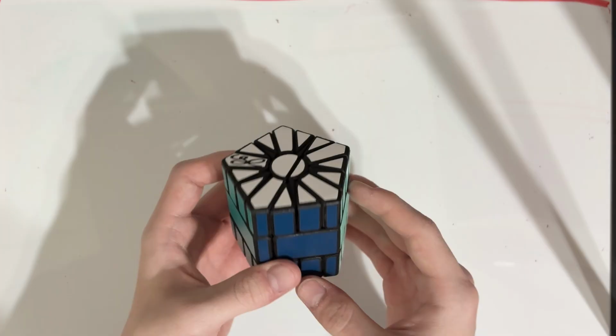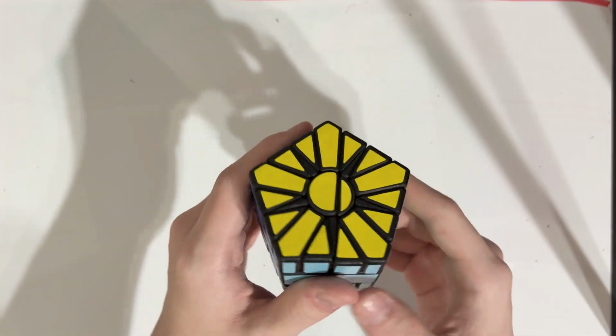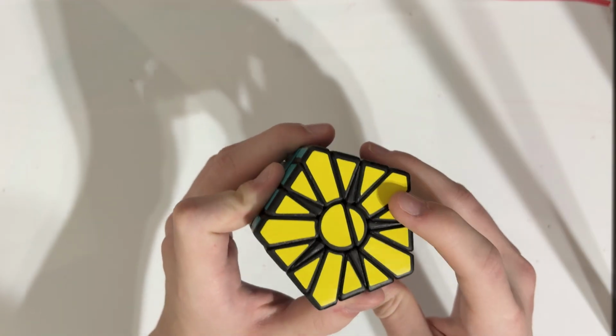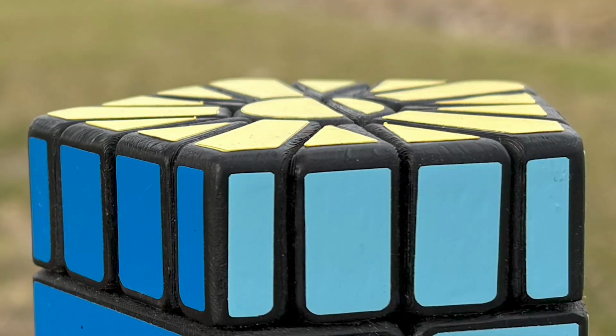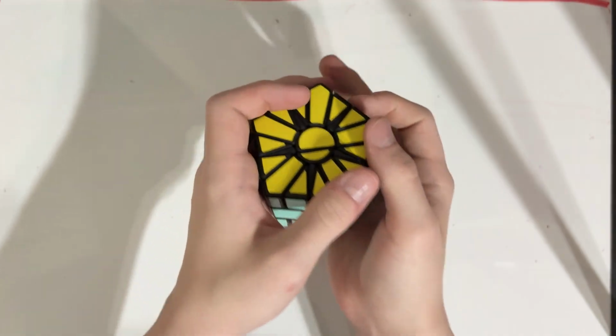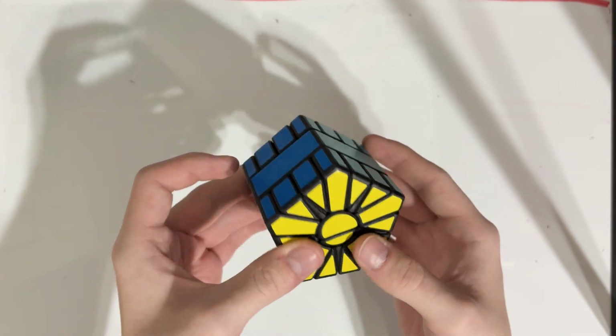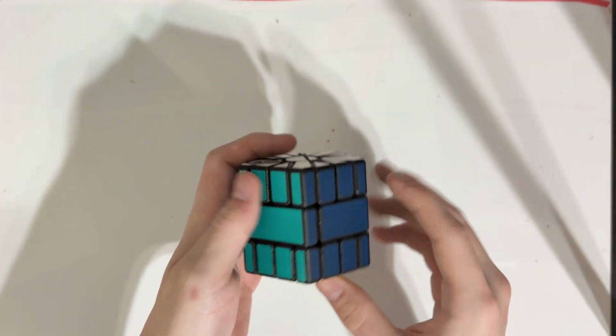Now for stickering this puzzle, I just used the stickers that I had, which I bought off of Amazon. But the yellow stickers here, I actually had to apply two layers to them. You can see that right there. You can see two on top of each other because my yellow stickers right now are a little translucent and I didn't want the black to poke through, so I just applied two layers.